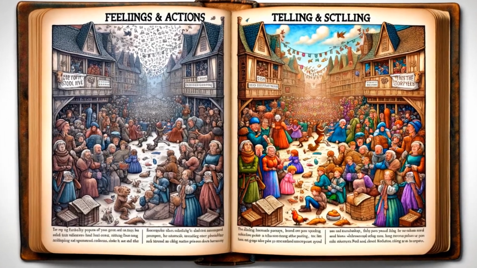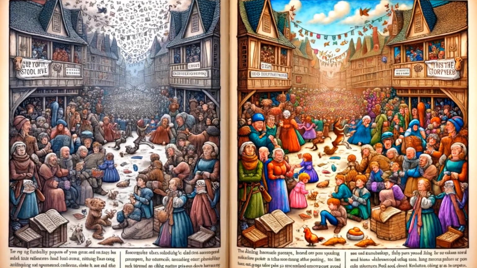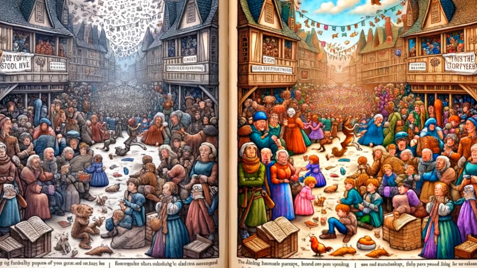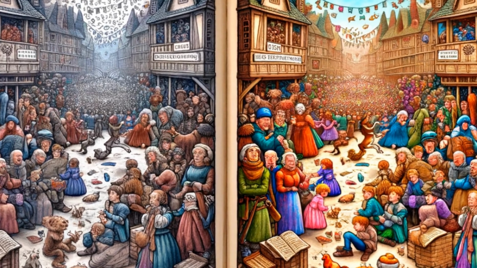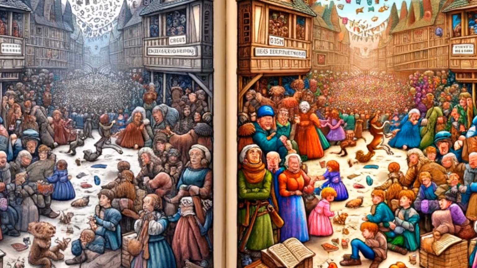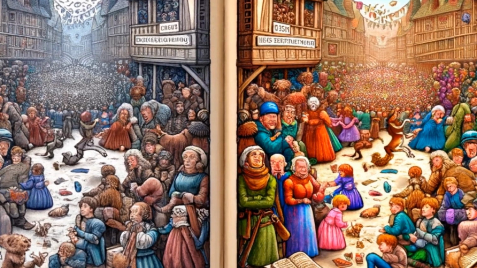Moving on, let's delve into the art of showing versus telling. To truly immerse readers, show them the action through vivid scenes rather than just telling them what happens. Use sensory details to paint a picture and let characters' actions and words reveal their emotions instead of simply describing feelings.